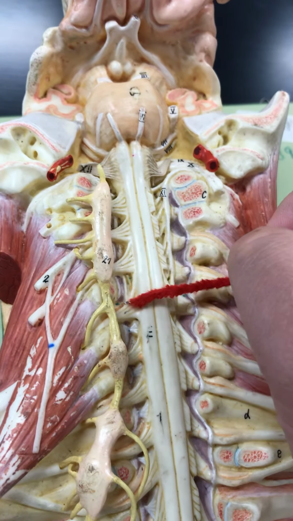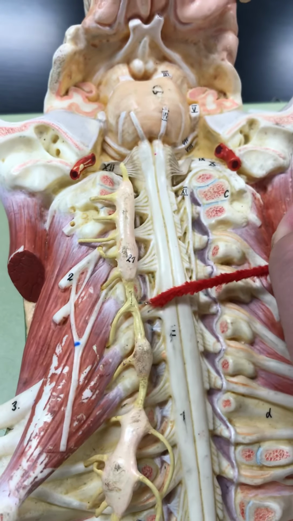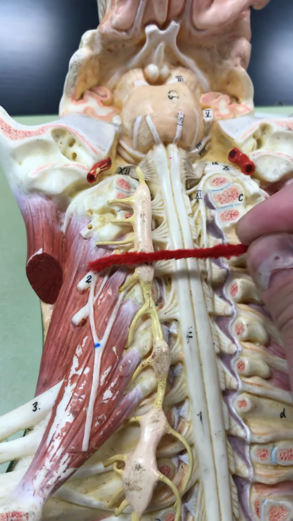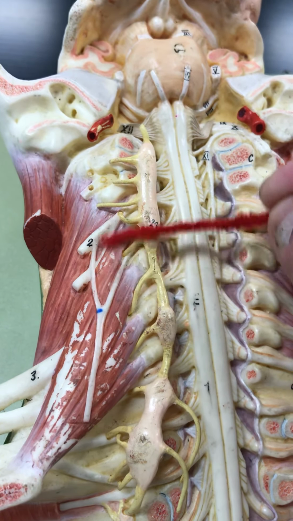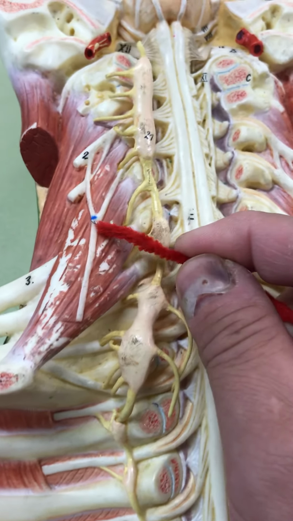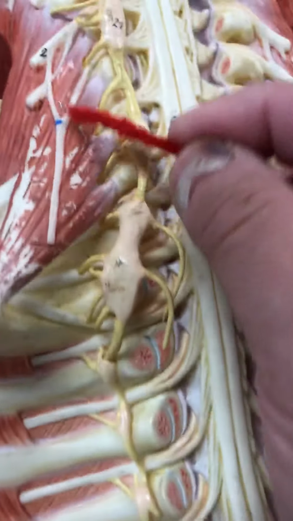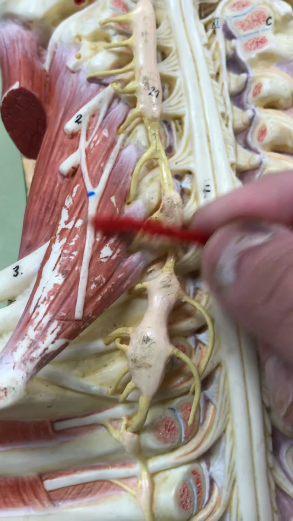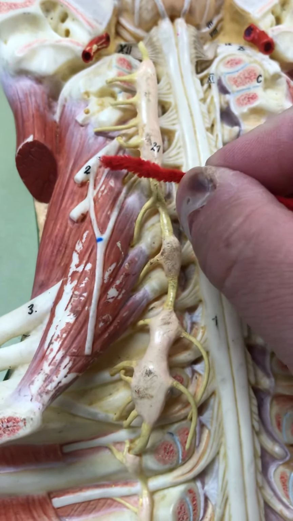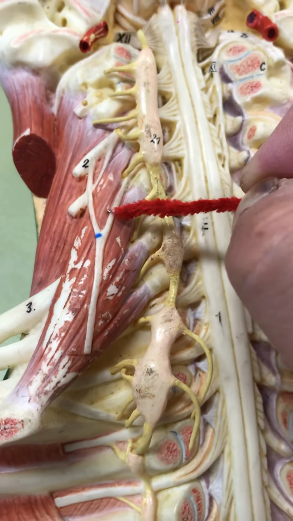This region of the spinal cord is the cervical region, and from C1 to C4, the cervical region will produce the cervical plexus. Out of the cervical plexus, one very important nerve comes all the way down. Especially this one right here, this is your phrenic nerve, and it's formed by branches of the ventral rami from C3, C4, and C5.